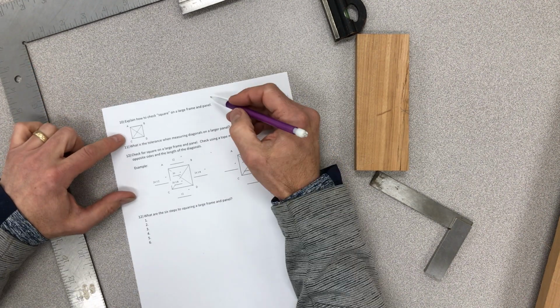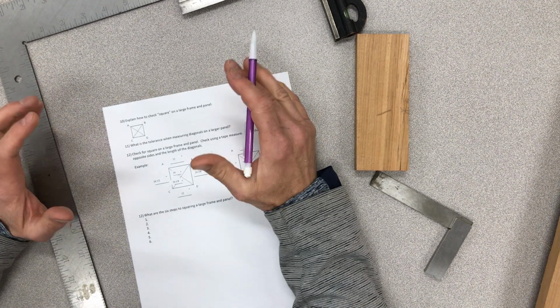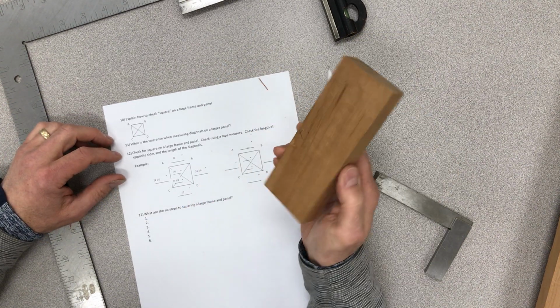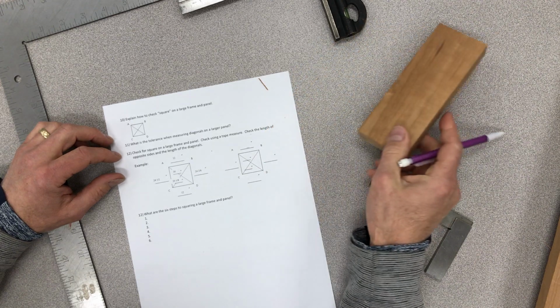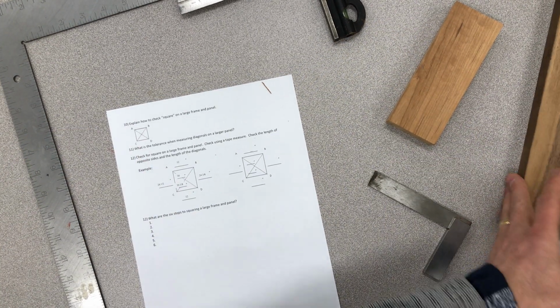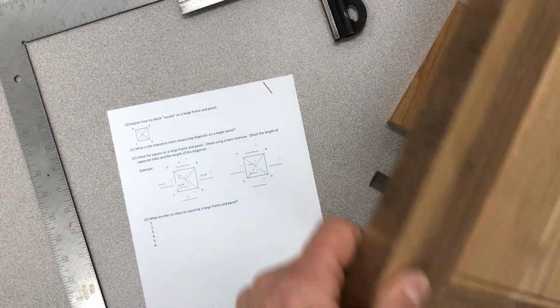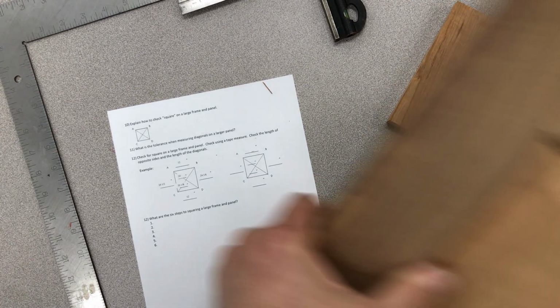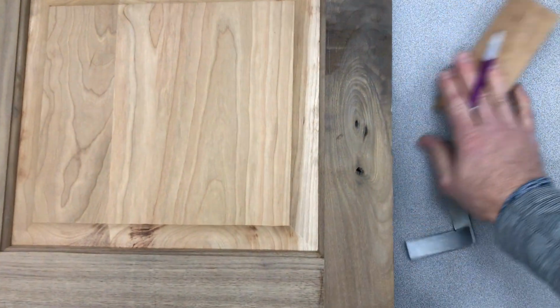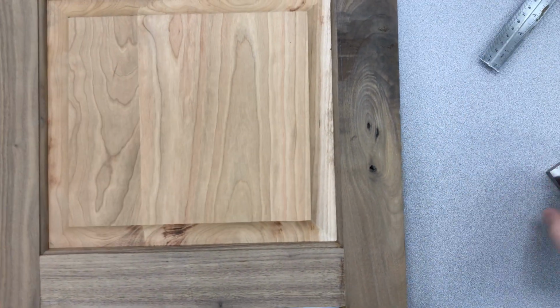Okay, now let's talk about bigger stuff. Once you understand how to check for square on something small, let's go to something bigger. And I'm going to use this as our example. This is a blanket chest panel.